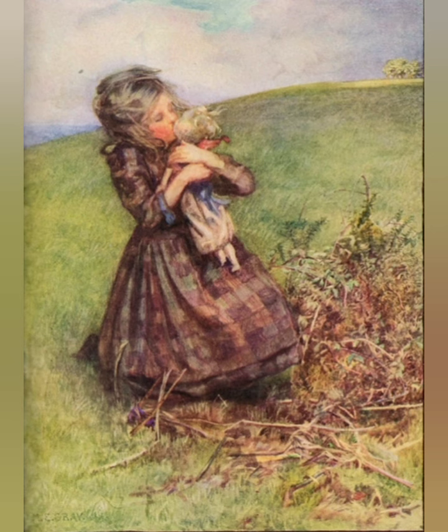I found my poor little doll, dears, as I played in the heath one day. Folks say she is terribly changed, dears, for her paint is all washed away.